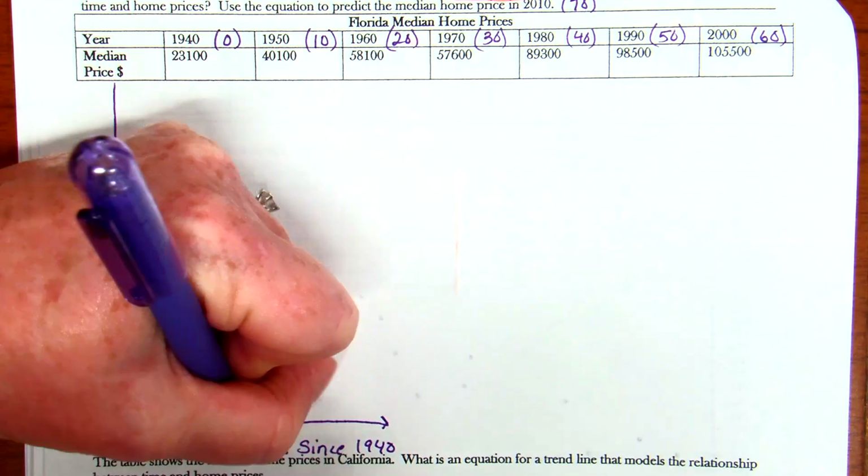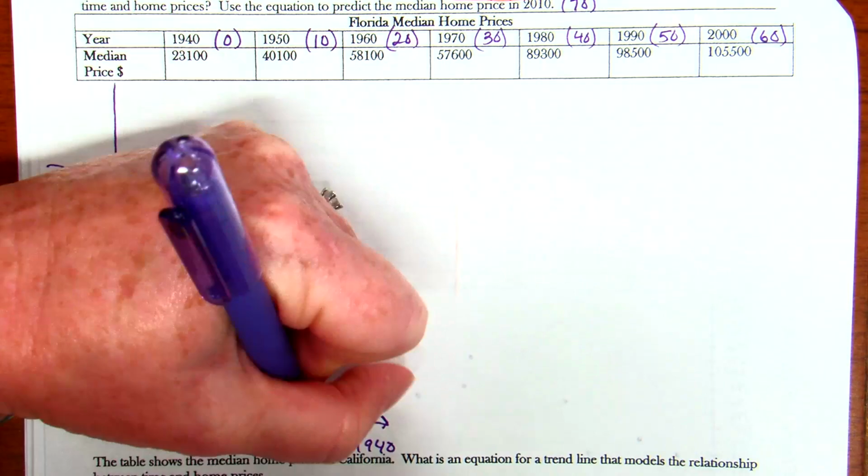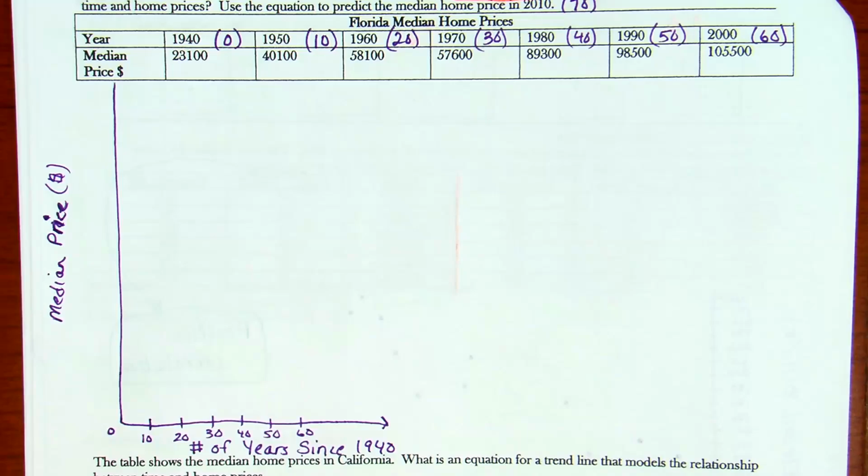Along the left side, we have to go as high as 105,500, as low as 23,000, which at that point, we're not too far off from 0 with respect to the fact that we have to go up to 105,000.